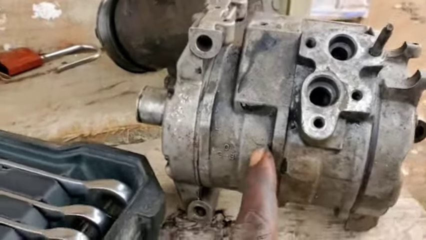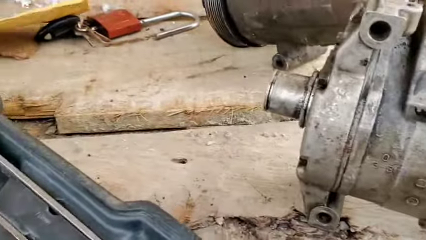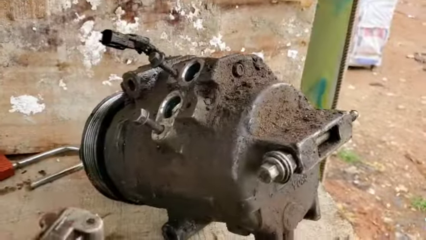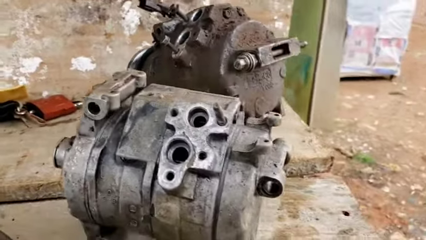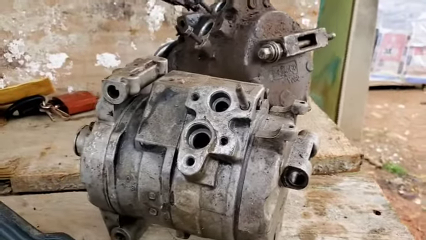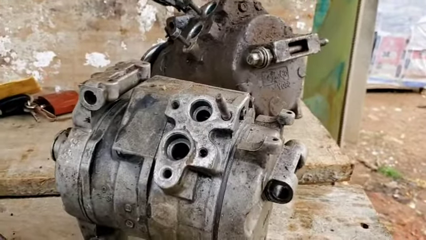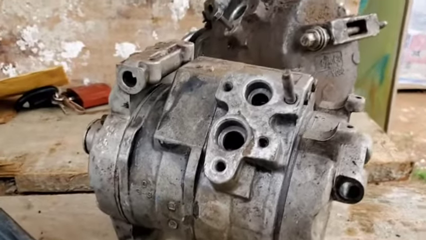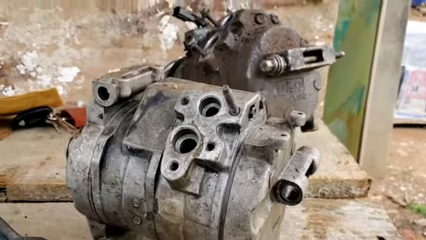Now the first reason why your car AC compressor fails is poor lubrication. We have two compressors here. This one is for the Honda Accord, the car I showed you previously, and this is the Ford Edge. These two compressors had two different issues they went through before they failed. But the first reason why most compressors fail, like I told you, is poor lubrication.